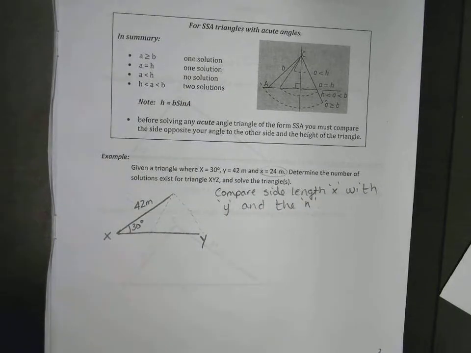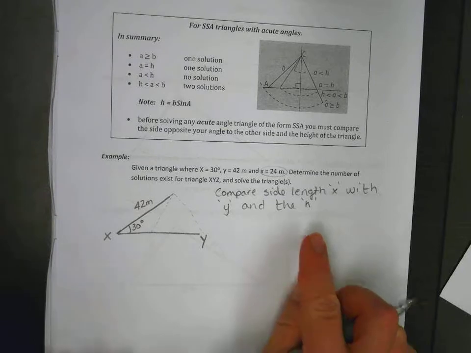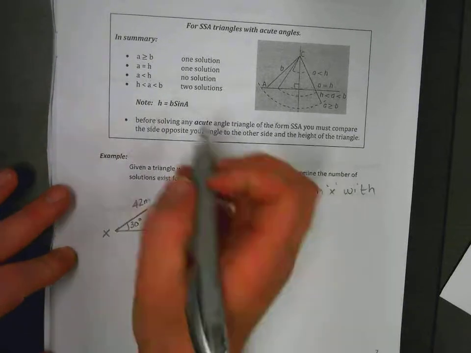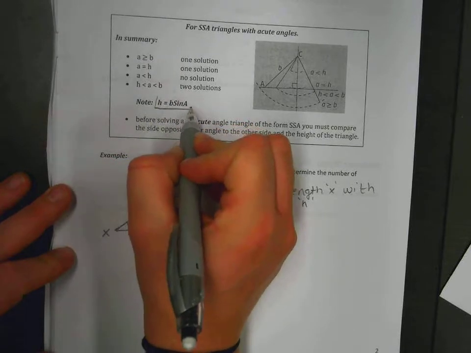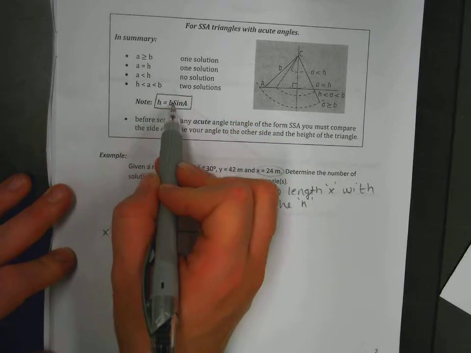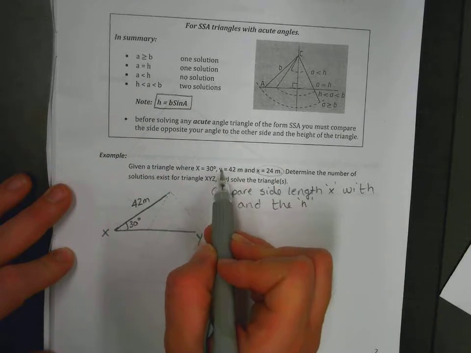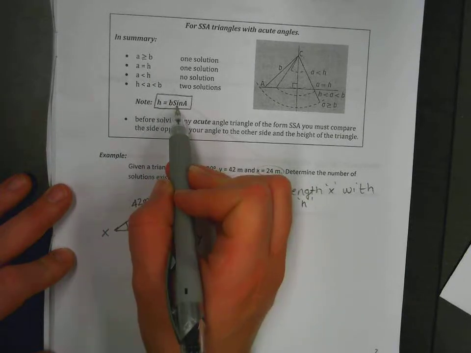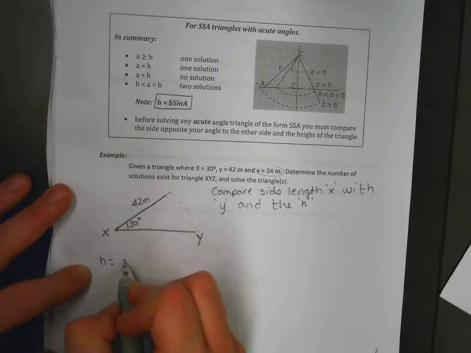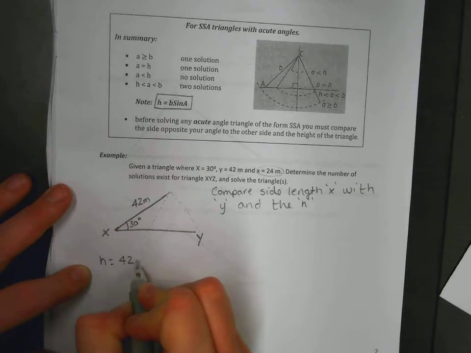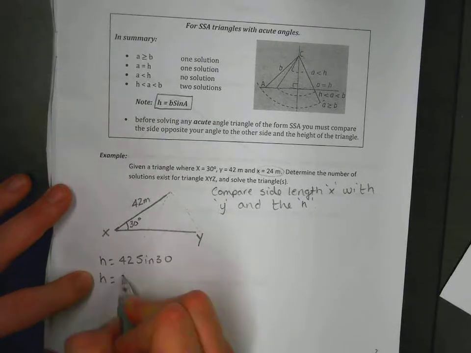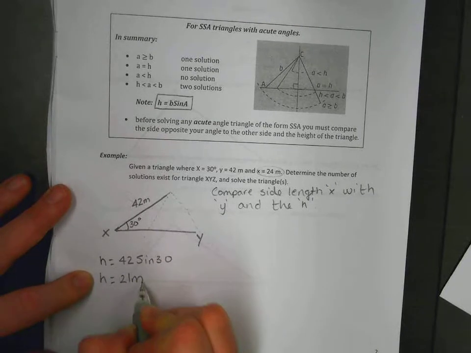In order to compare it to the height, we have to figure out what the height of the triangle is. So making a note back to our investigation, to find the height of the triangle, we always take B, which is the oddball length, times sine of the angle that you're given. So the height of this triangle, I'm going to take 42 and multiply it by the sine of 30. And what I get is a height of 21 meters.